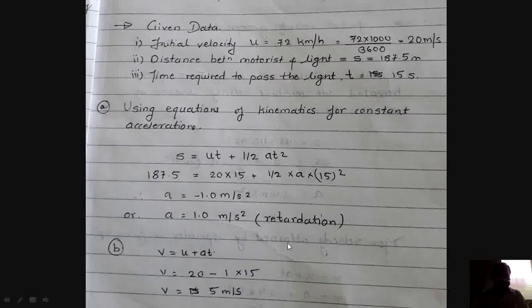Whenever you solve a problem, you first write the given data. What is the given data? Initial velocity is equal to 72 km per hour. We'll convert it into meter per second: 72 into 1000 divided by 3600, in meter per second. This is the conversion of units. In another video, I will show you how to convert these units. Then the distance between the motorist and the light is s is equal to 187.5 meter. The time required to pass the light, t, is equal to 15 seconds.